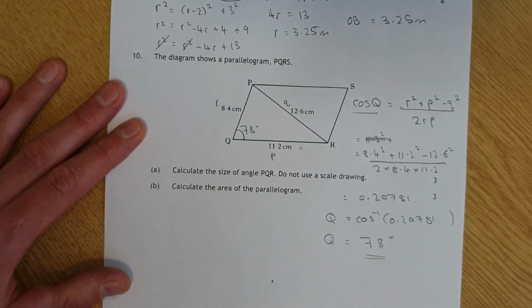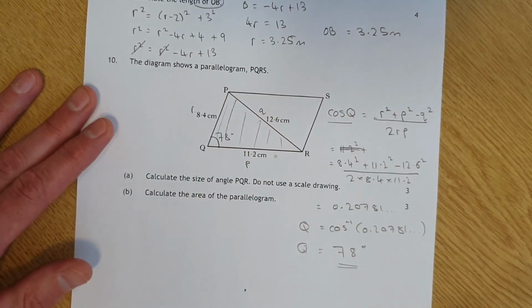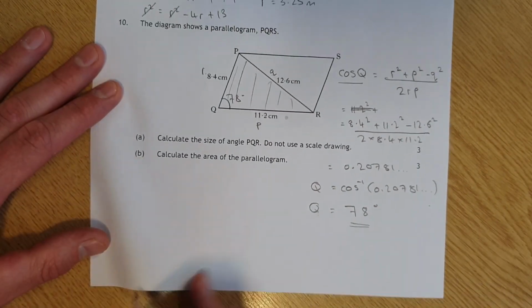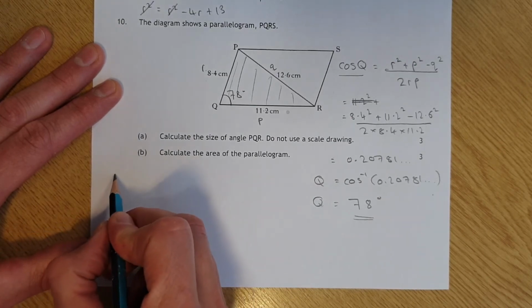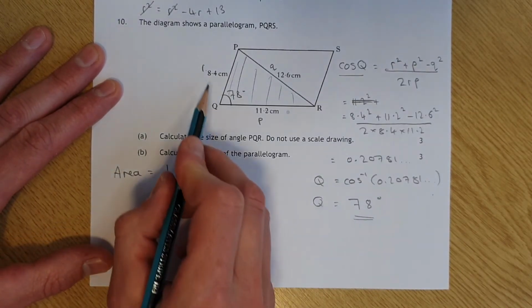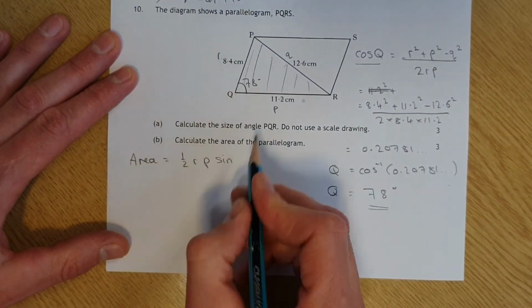Now we're asked to find the area of the parallelogram. Well, if we find the area of just this triangle here, we can double it because they're going to be the same area, these two. So the area formula is area is half AB sine C. So area equals a half. Now AB is going to be R and P this time, and it's not going to be sine C, it'll be sine Q.